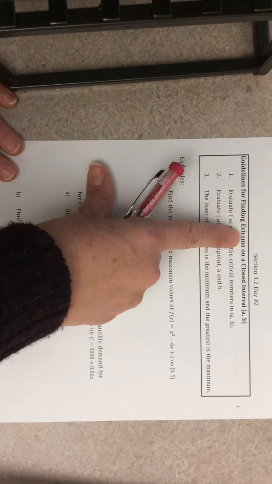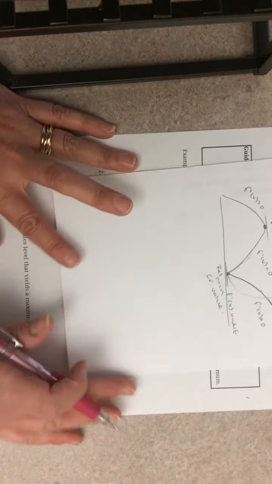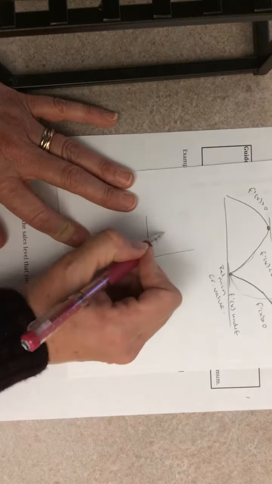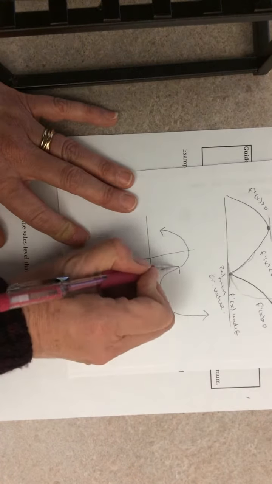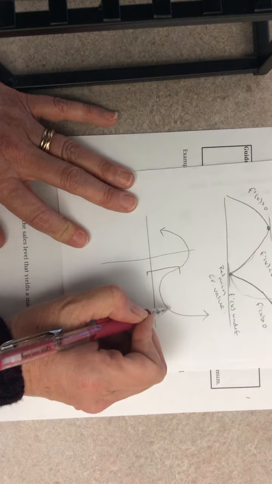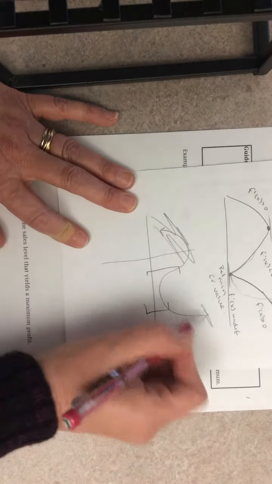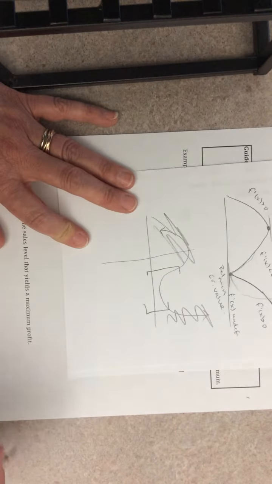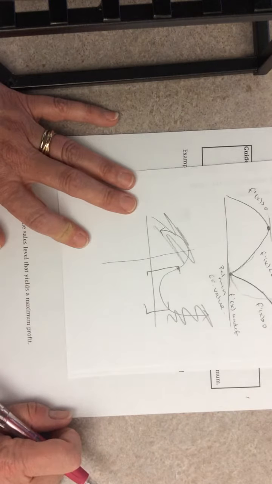The guidelines for finding those, they're still called extrema, but when we close the interval, a graph that might have looked like this with a relative minimum and a maximum, if we close off the interval at a certain place, let's say here, and we don't look at the rest of the graph, the maximum could occur at an endpoint on my interval.